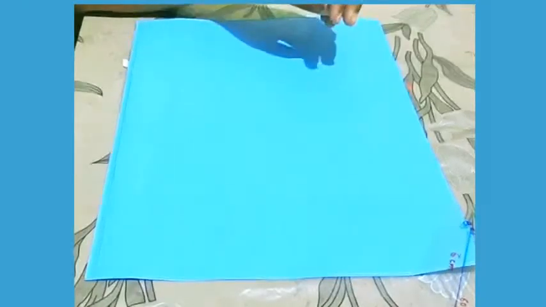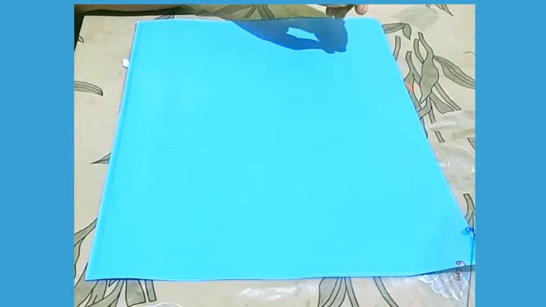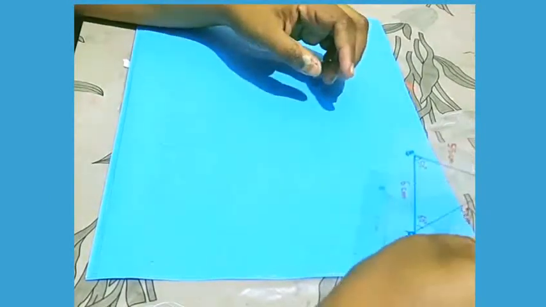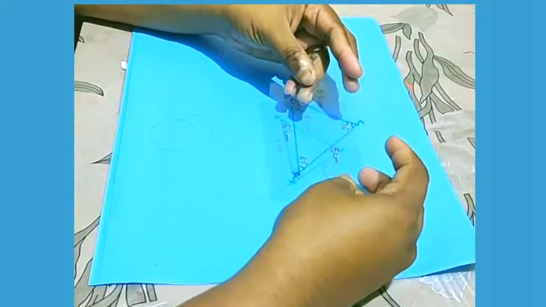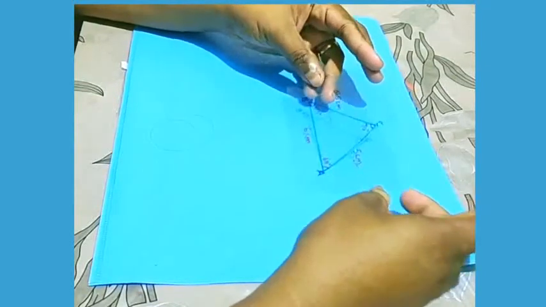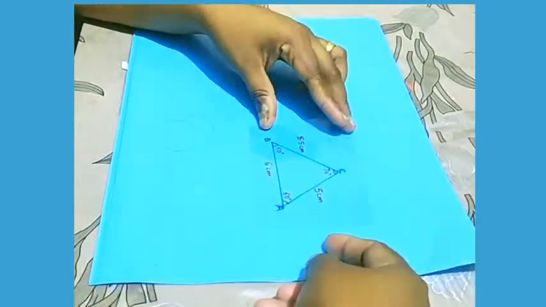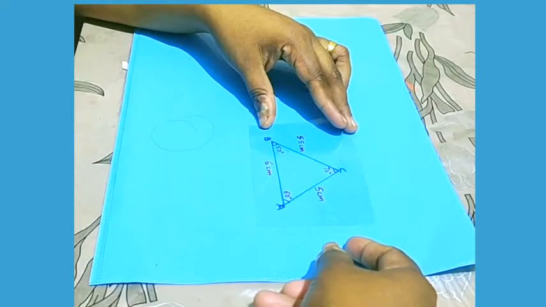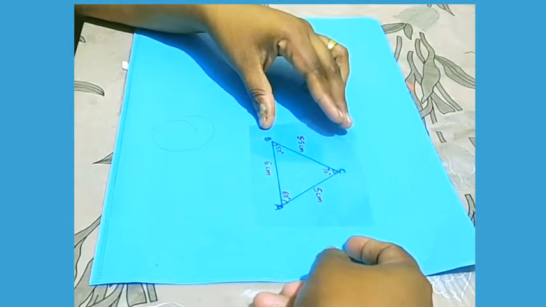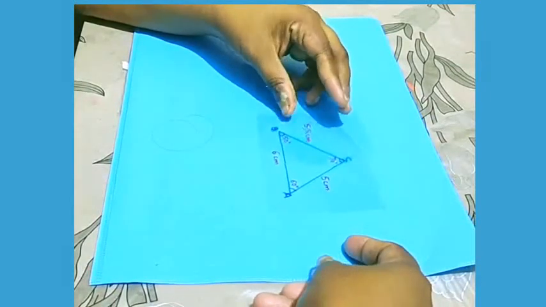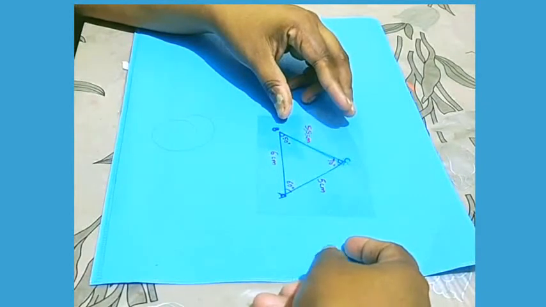Hello students, in this video we'll be studying about the congruence of triangles. First of all, this is an activity wherein we are going to need a transparent sheet of plastic paper on which we'll draw a triangle like this with the given measurement of angles and sides. All the three sides and all the three angles have to be measured and put up.